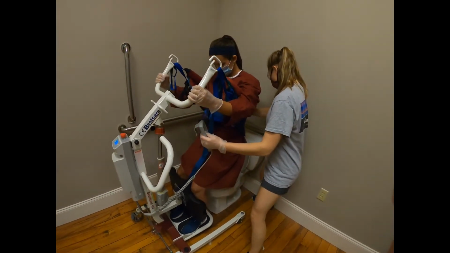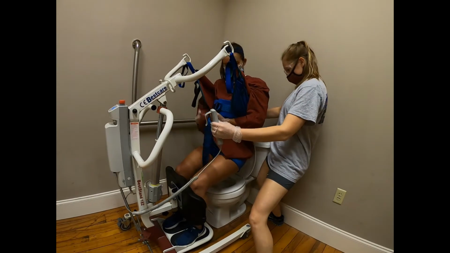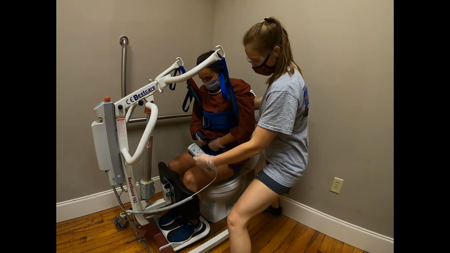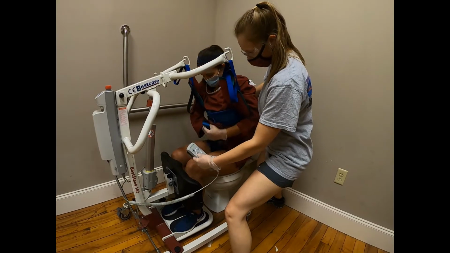Once your loved one's bottom has come into contact with the toilet and they are comfortably seated, they are able to go to the bathroom. For the purpose of this video, Michaela had her bottoms on, but ideally you would want to transfer your loved one without the pants on in order for them to go to the bathroom.